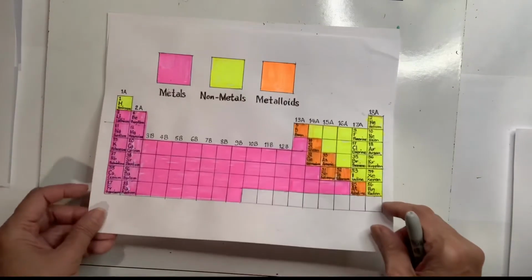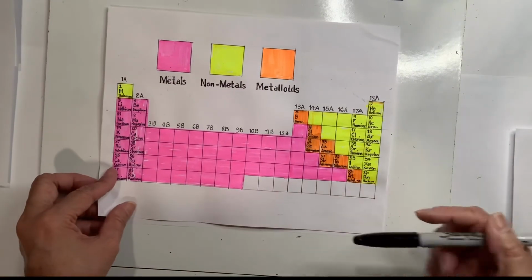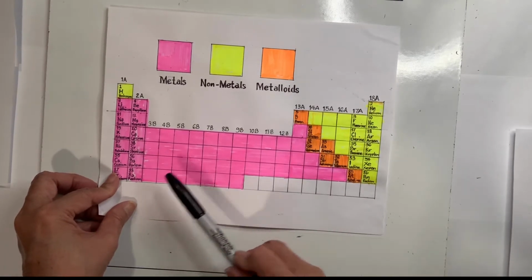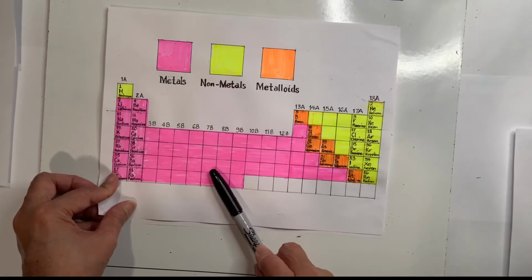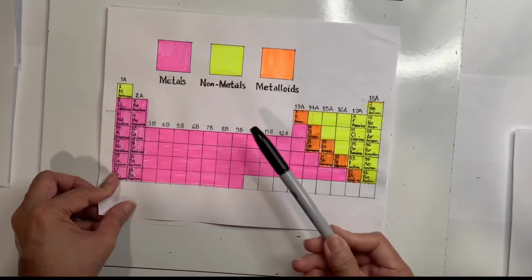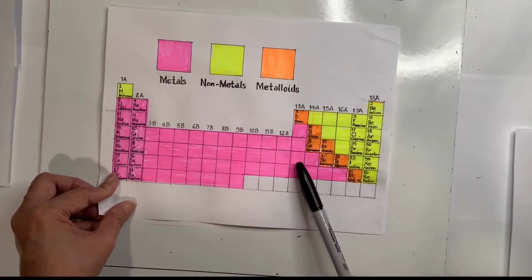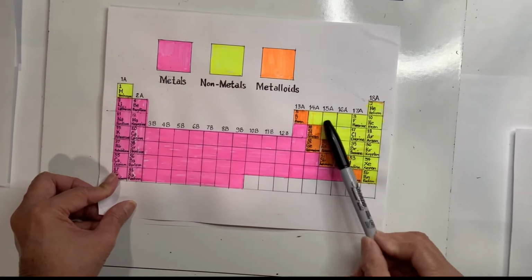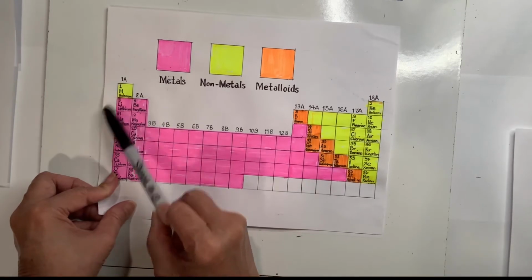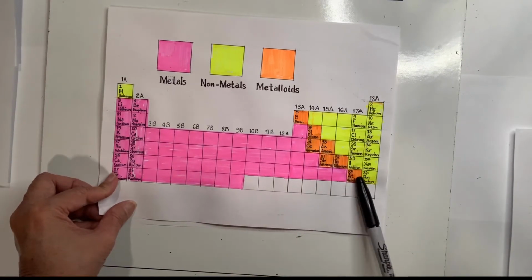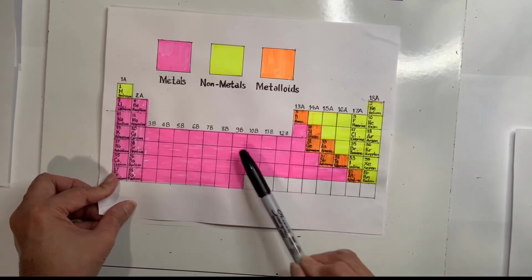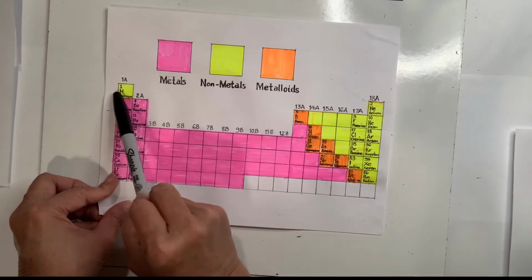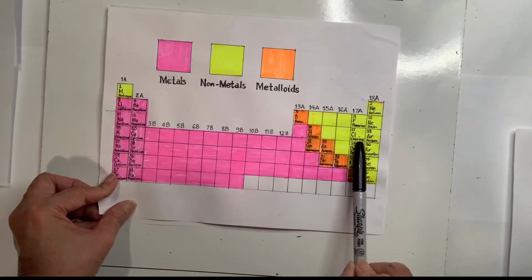But before we study that, let us have the three classifications of elements in the periodic table. We have metals, non-metals, and metalloids. So I colored the metals all pink and the non-metals yellow, including hydrogen, and of course the metalloids orange. The ones separating the metals from the non-metals are the metalloids. And of course, hydrogen here is a non-metal.